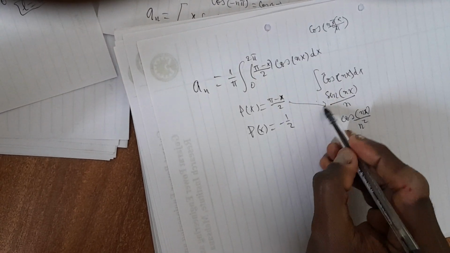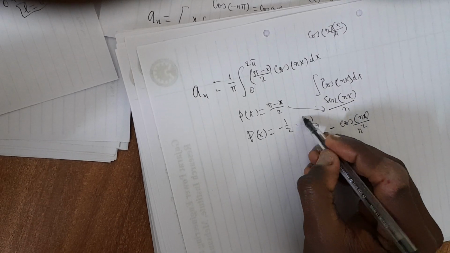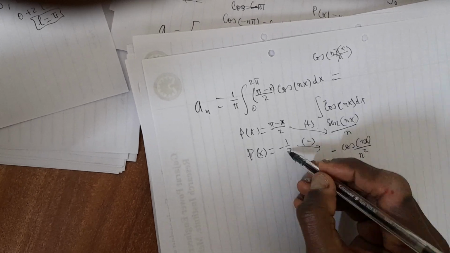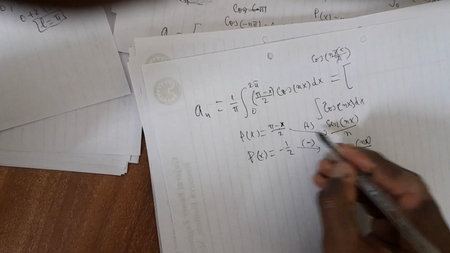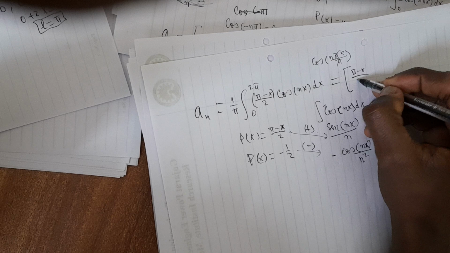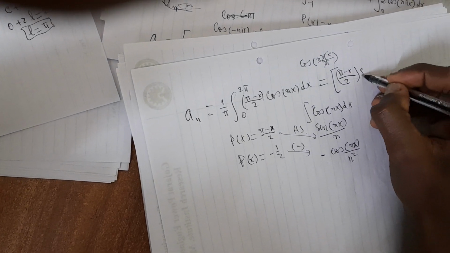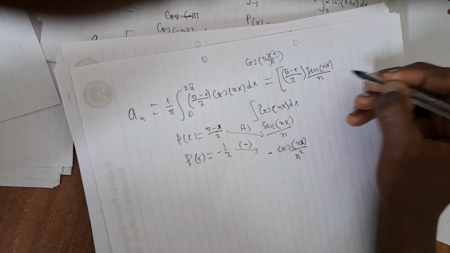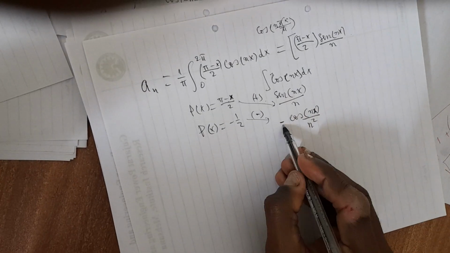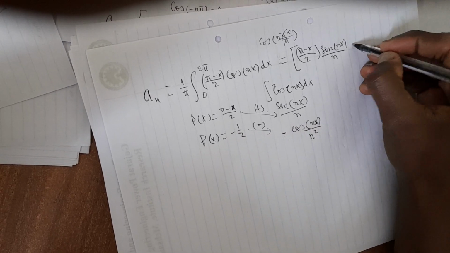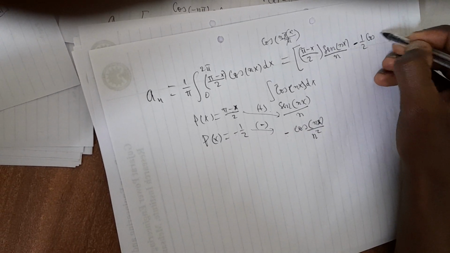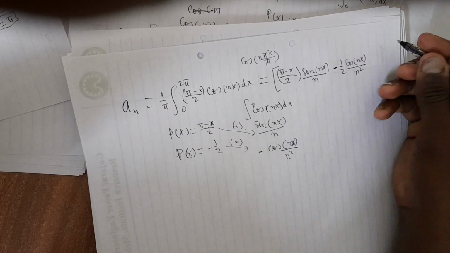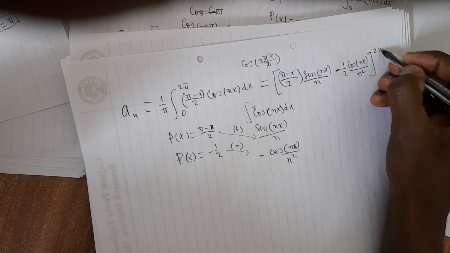Then link this and this, and this and this; this will be minus, this will be plus. So here I will get pi minus x upon 2 times sin of nx upon n, then minus minus plus, minus 1 by 2 cos of nx upon n squared. This is between 0 and 2 pi.